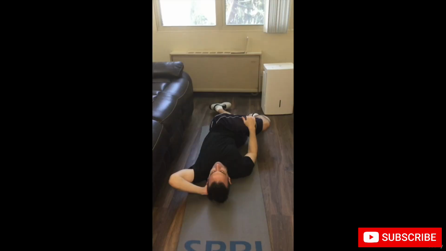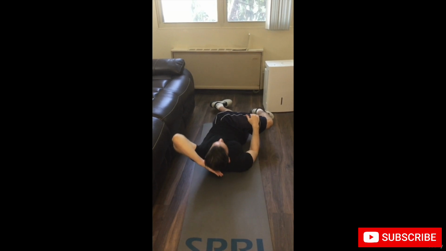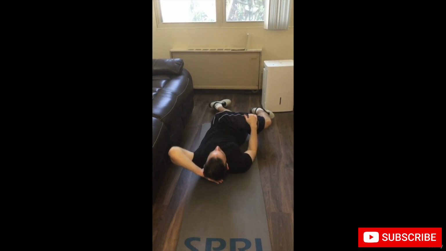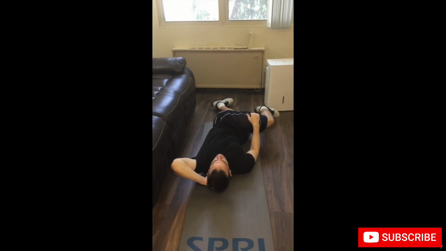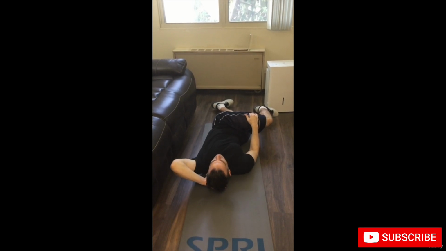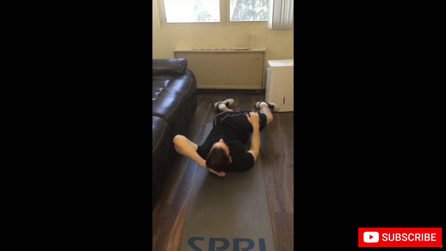Now the oblique crunches. The obliques are the muscles surrounding the rib cage, and basically the love handles as well. Okay, so initially I'm going to point my left leg towards my right side, and I'm just going to crunch my left side. So I'm crunching my left obliques. Exhaling on the way up, getting a nice tight crunch of those obliques to get rid of those love handles and really tighten up the waistline.